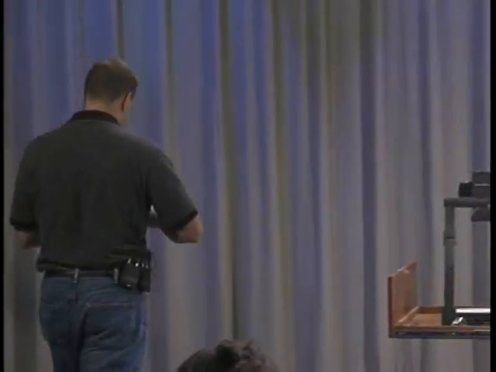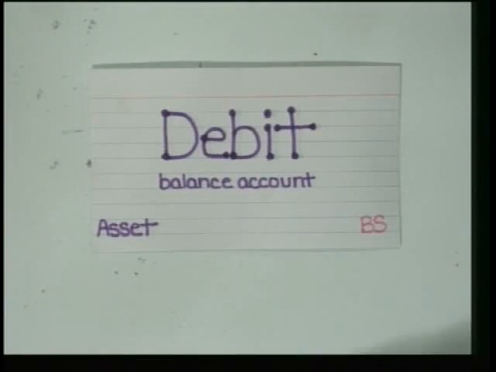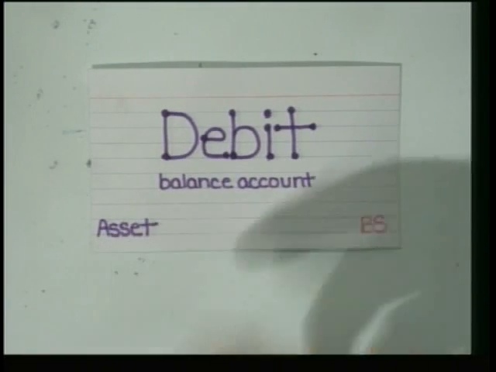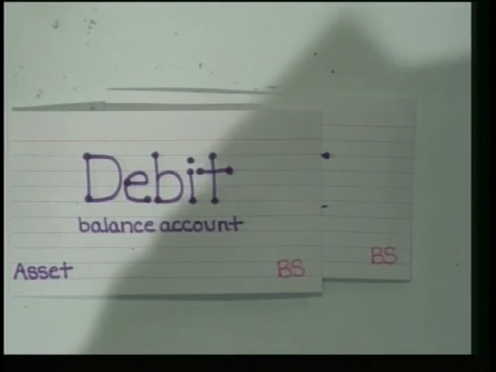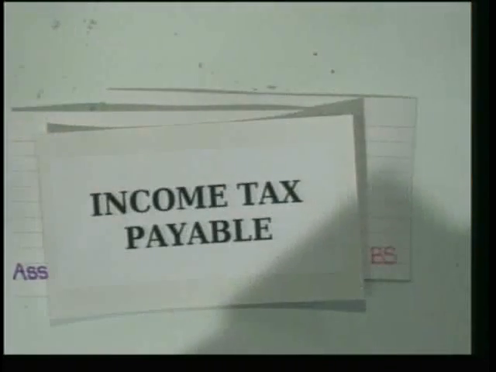Kim, let me see your flashcards. You did a great job on them. Let me give you an example. Here are Kim's. Equipment on one side: it is a debit balance account. It's an asset. It's on the balance sheet. Notes receivable: debit balance account. Income tax payable.